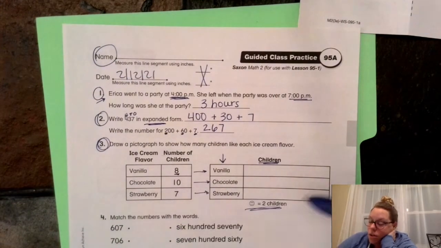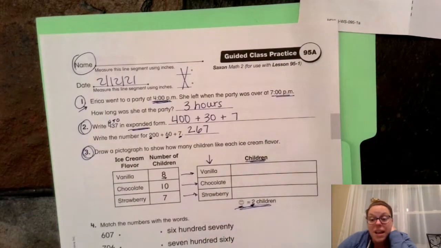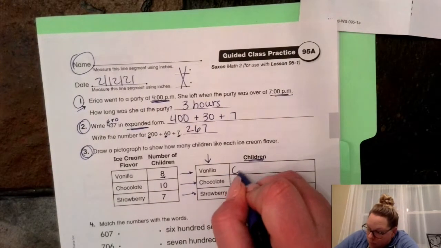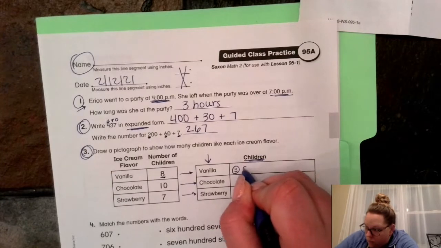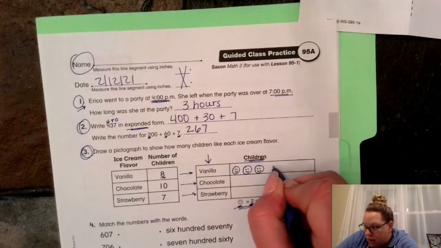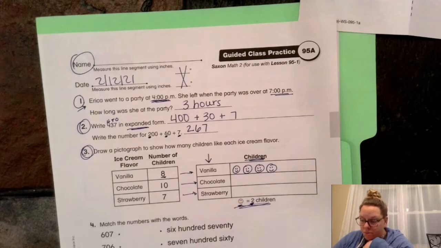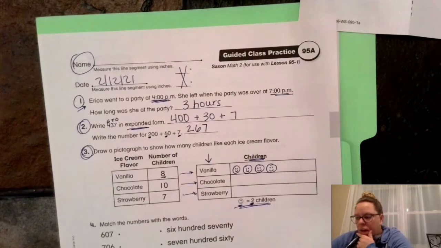So we have to go ahead and show that. Each smiley face we draw is worth 2 children. That means that as I'm drawing them, I have to count by 2s. Okay, so we have to get to 8. 2, 4, 6, 8. So you can see I had to draw 4 smileys, and those 4 smileys gave me a total of 8 kids because each smiley is worth 2. Okay, you should be done with that one.